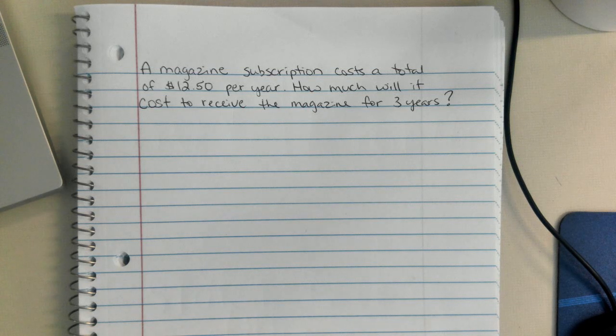Today we're going to be working on representing and estimating our answer so that we can ensure that we are making a reasonable answer for our word problem. So a magazine subscription costs a total of $12.50 per year. How much will it cost to receive the magazine for 3 years?